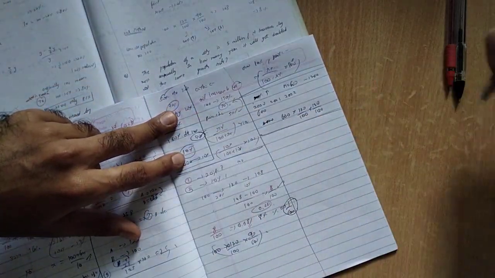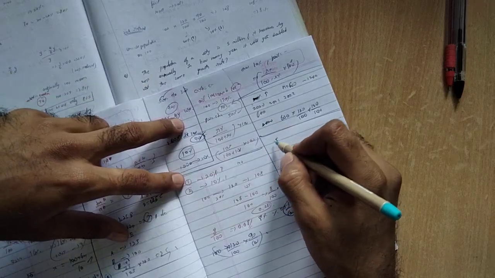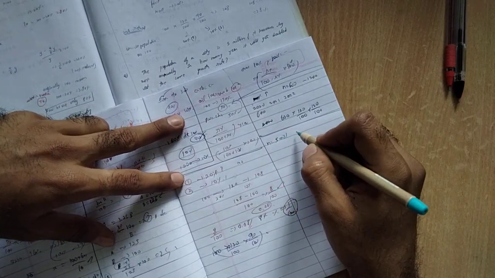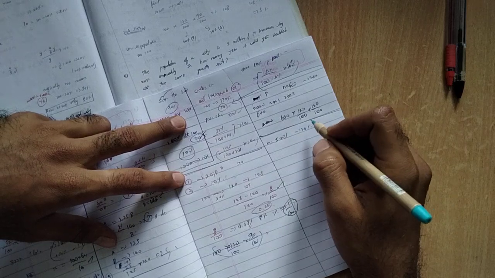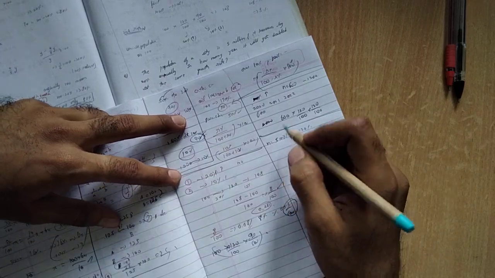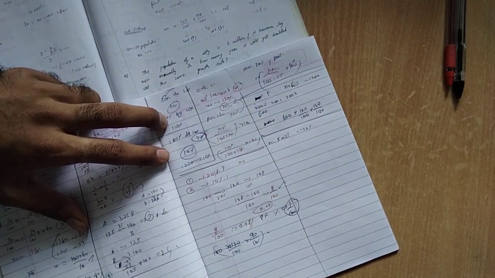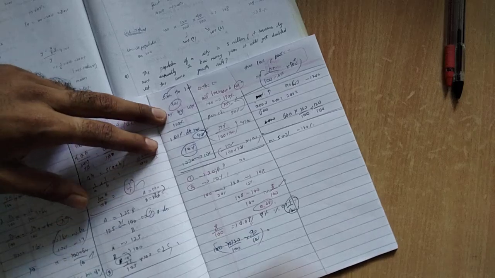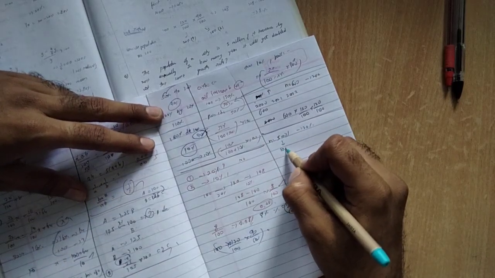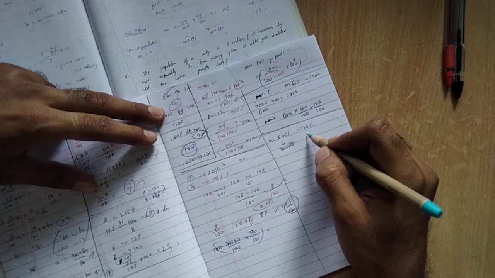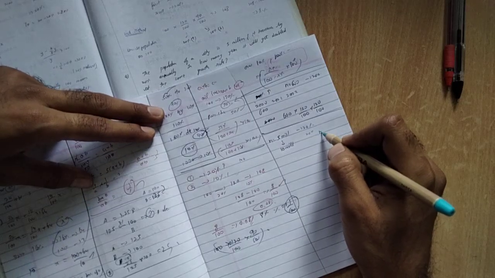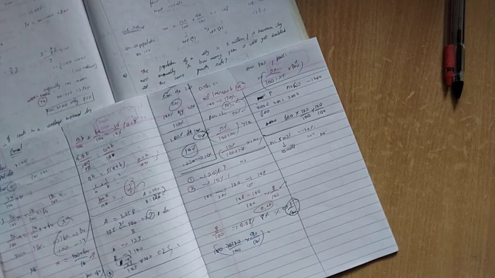You can see the next one: the population of the city is 5 million, N is 5 million, increases 20% annually. They are asking in how many years it will get double at the same growth rate. So 5 million should be 10 million. Same, per year 20% has been increasing. So how many years will it take? We just came to know that the final result is 10 million. So what will be the answer?